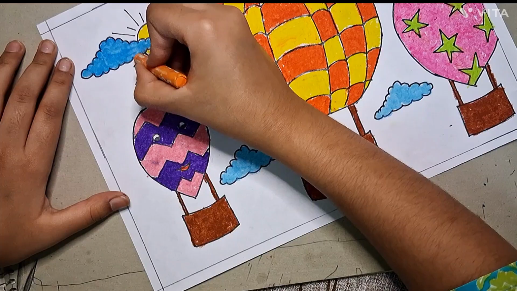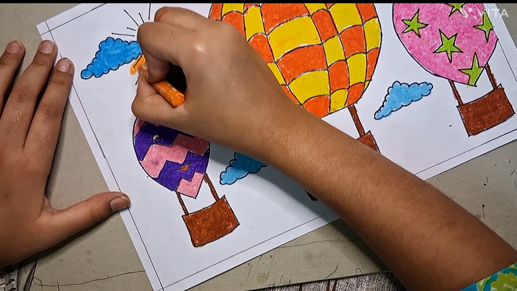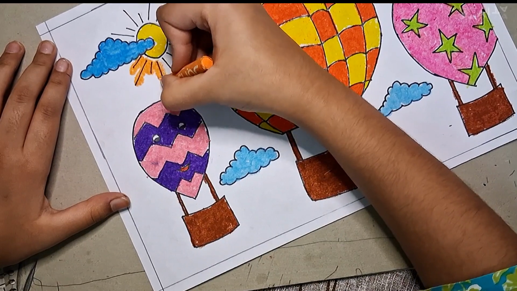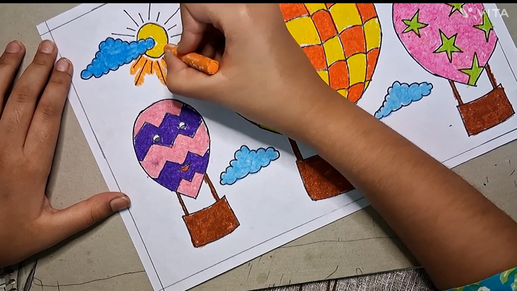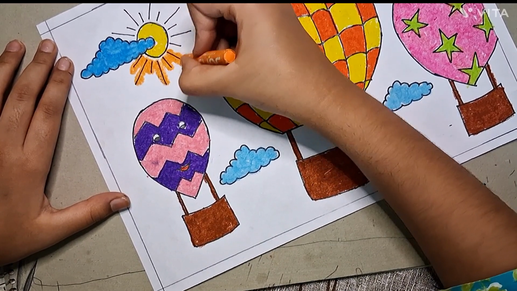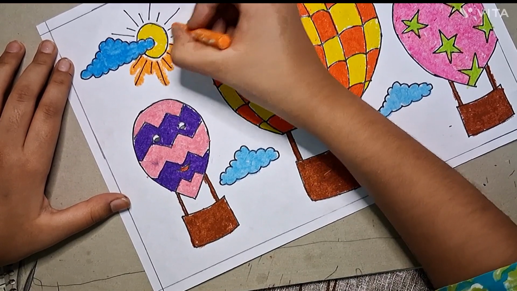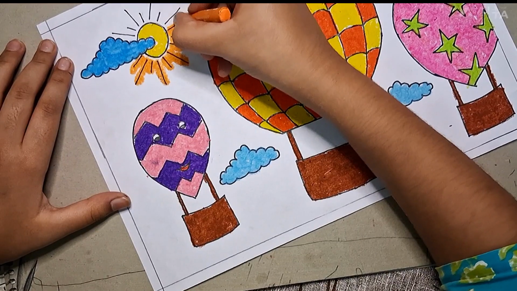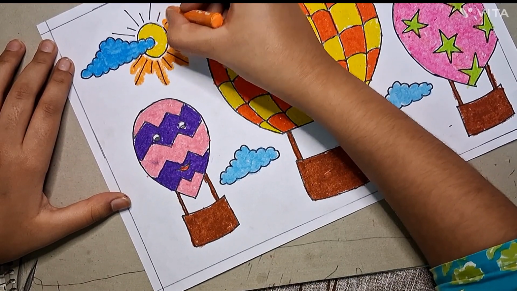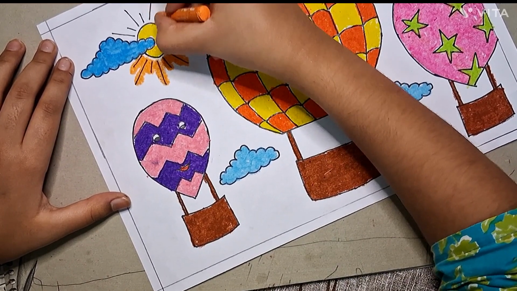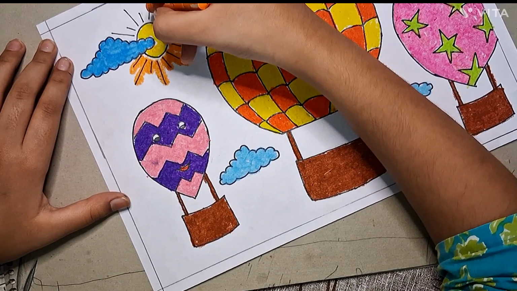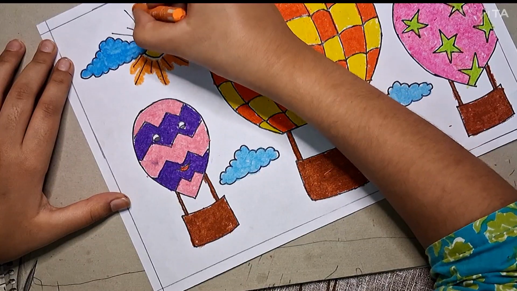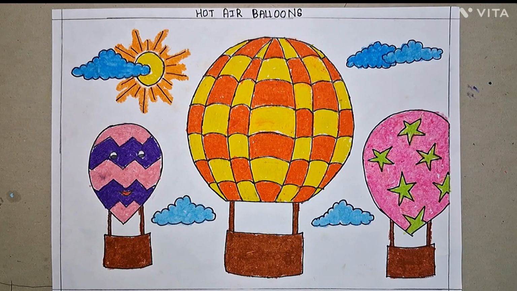and then color the rays by doing them in circular motion. You can use a darker orange and our drawing is done.